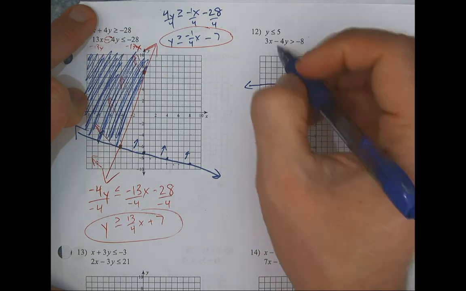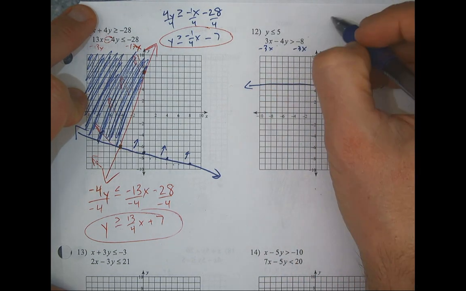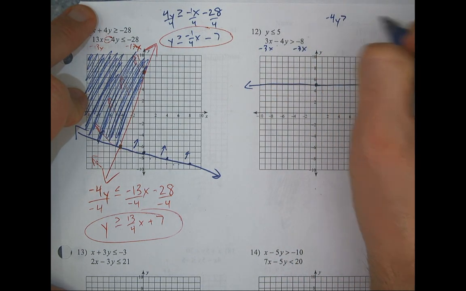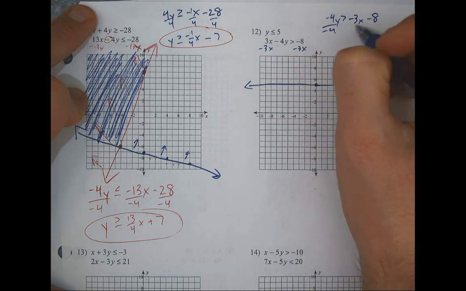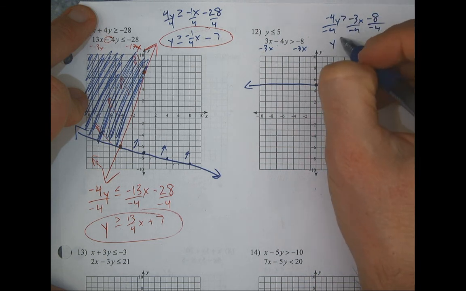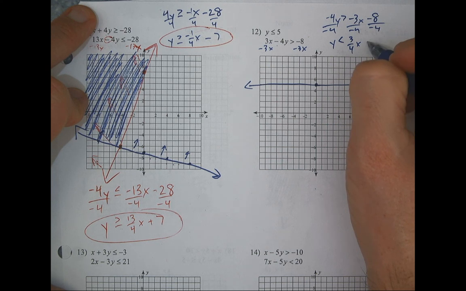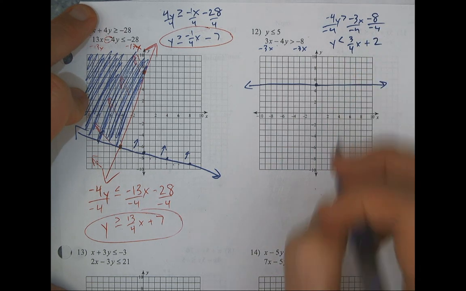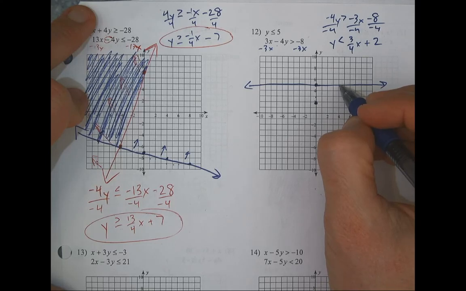So let's go ahead and fix this. So we're going to minus 3x. That remains a negative 4y, which means we will have to flip. So divide by a negative. And don't forget to flip. Two negatives make a positive. And so we are starting at 2, and we're going up 3 and over 4.